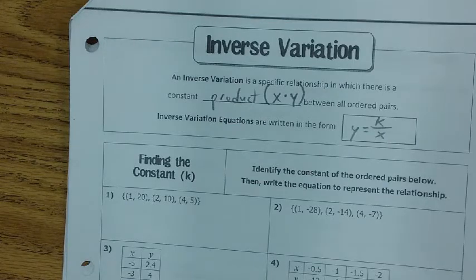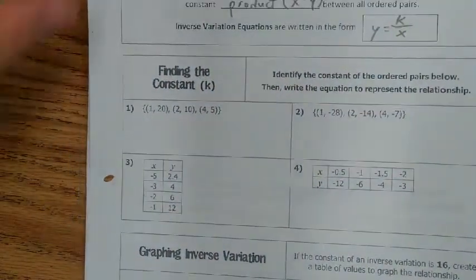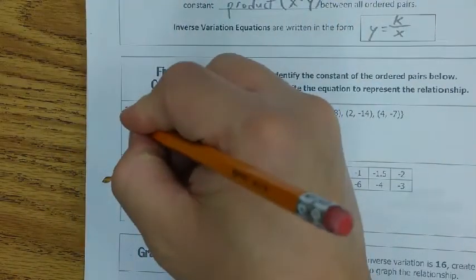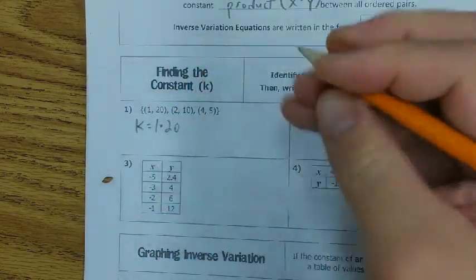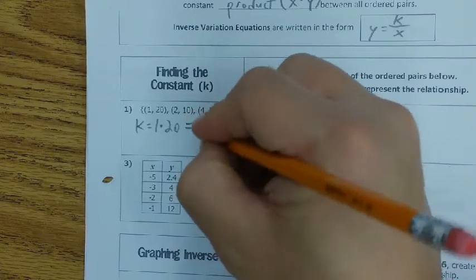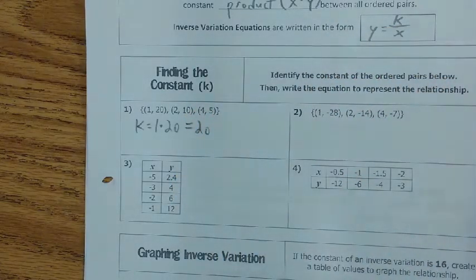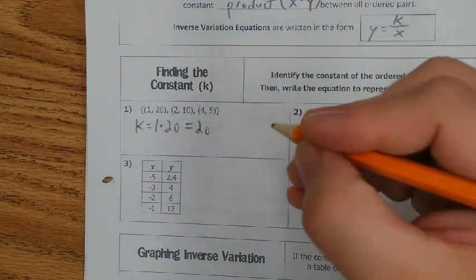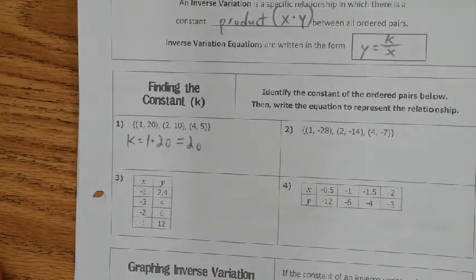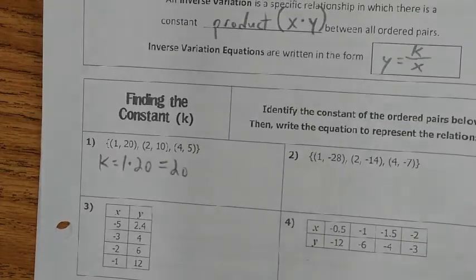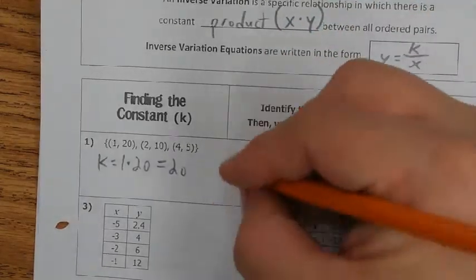All right, so to find our constant, all you literally do is take your two ordered pairs and multiply them. So for this first one, k is going to equal 1 times 20. Well, what is 1 times 20? 20. So how would I write my equation for this one? If we look up here, y equals k over x, how am I going to write that? 20 over 1? No. 20 over x.